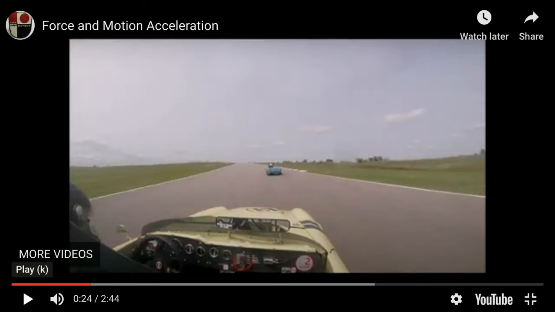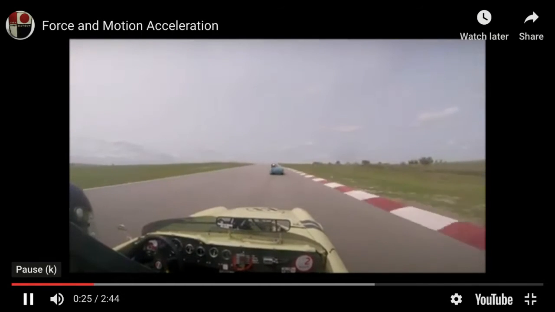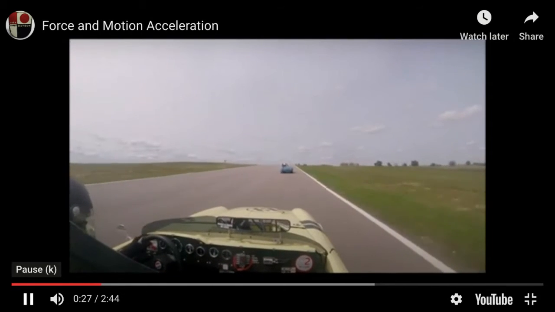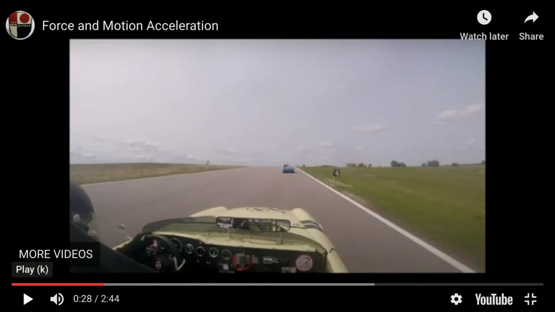As you see the car coming through turn 2, you'll see that the car is increasing in speed. What is this called? Here you see the vehicle is accelerating in a straight line. This is an example of velocity, true or false? Accelerating here in a straight line, true or false? It's an example of velocity.